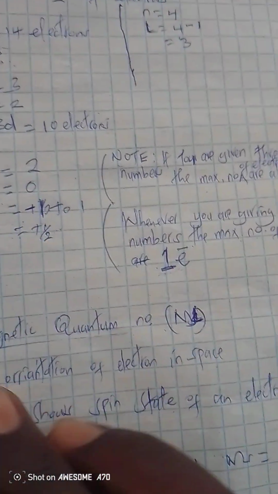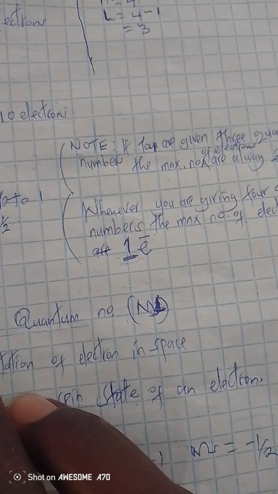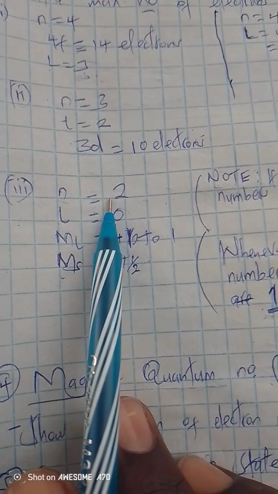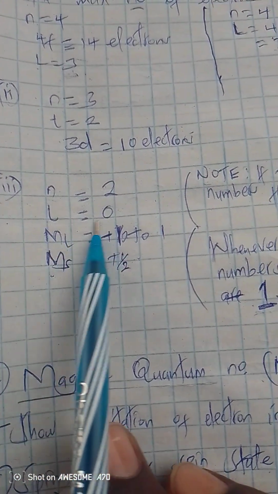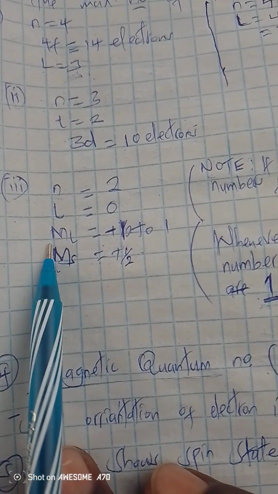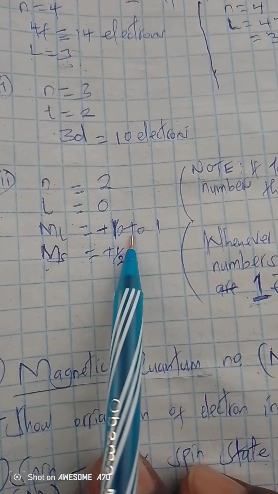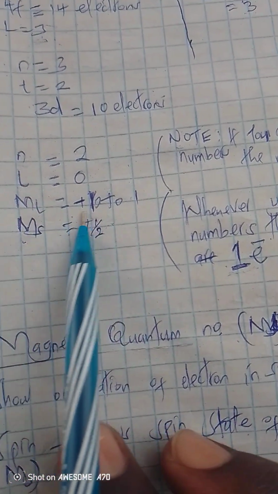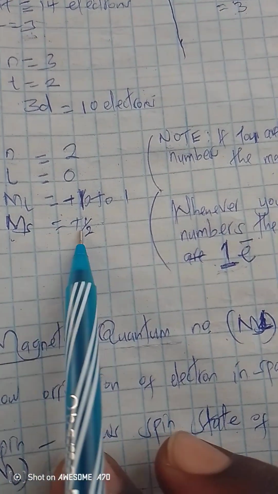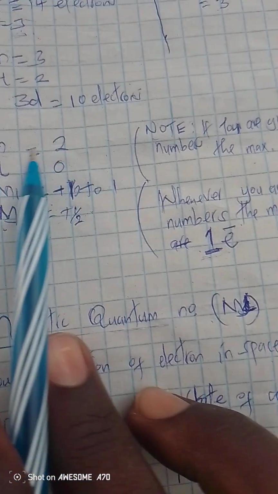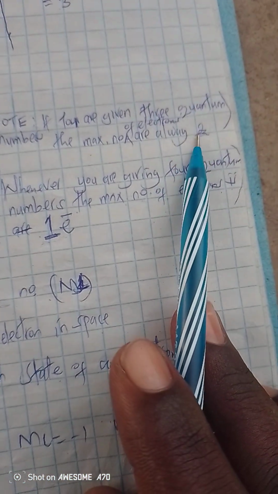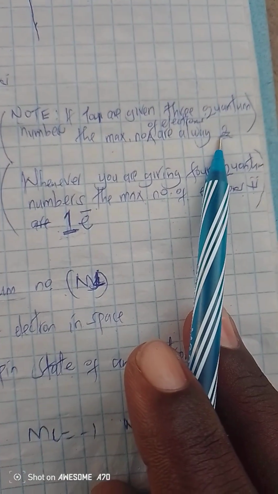When you've been given the three quantum numbers, for example, you've been given the principal here, you've been given azimuthal, then you've been given the magnetic here. Hizi tatu pekee ndio umepewa, hujapewa spin hii ya chini, umepewa hizi. The maximum number of electrons is what? 2. I hope that is clear.